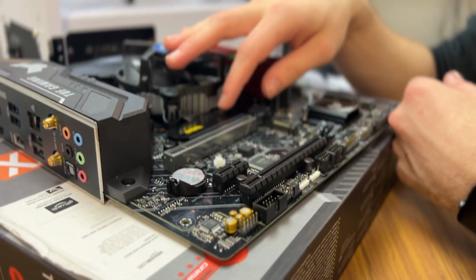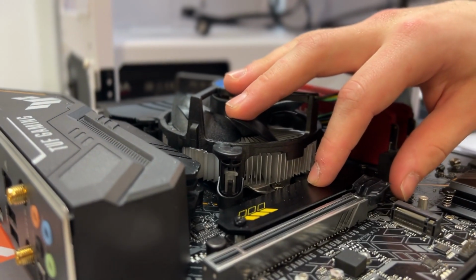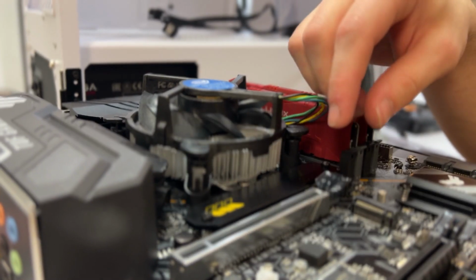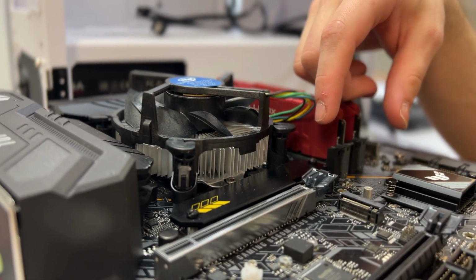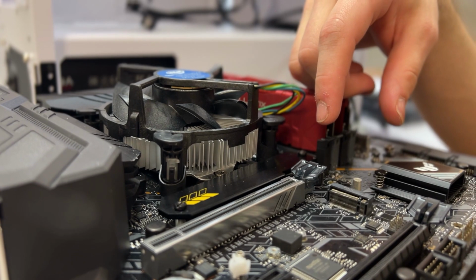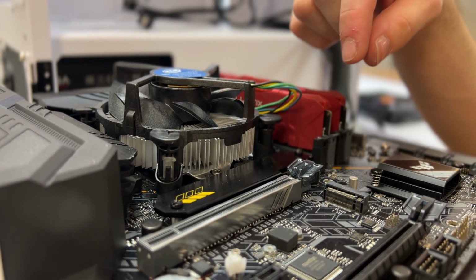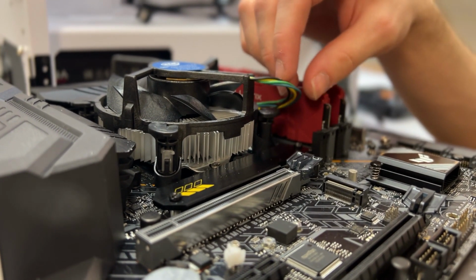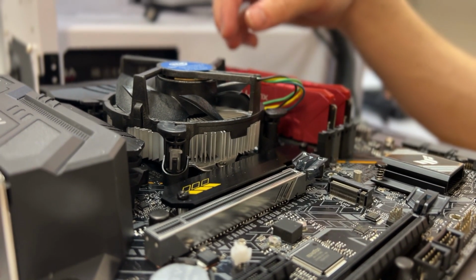We also have a spot to put an M.2 drive in there. It looks like a stick of gum. Nowadays, people are using it more just because it doesn't have any moving parts compared to a hard drive.